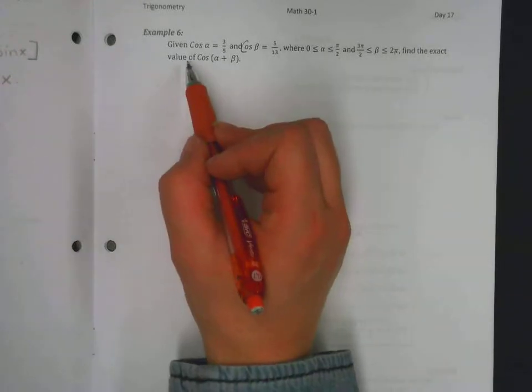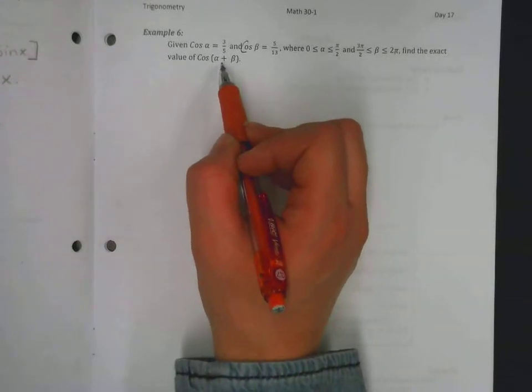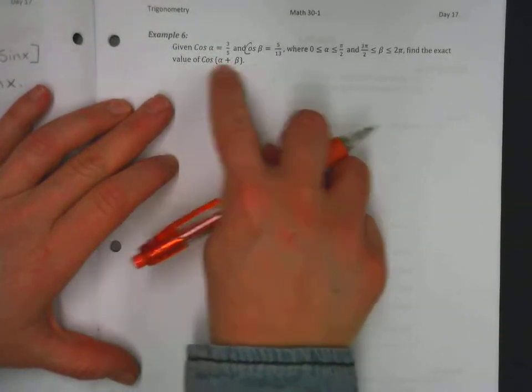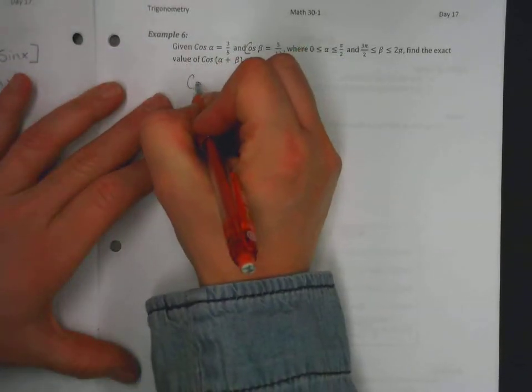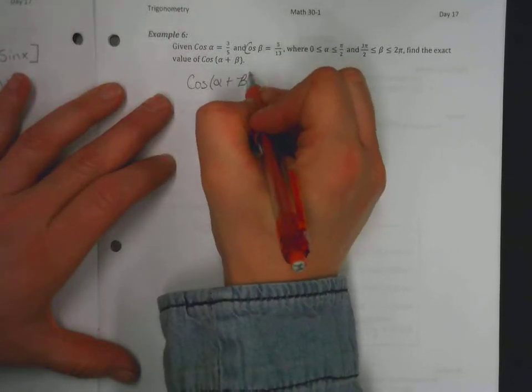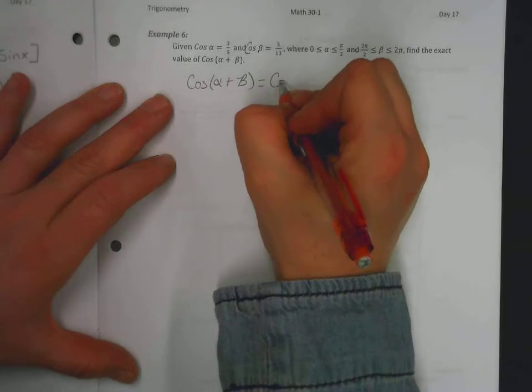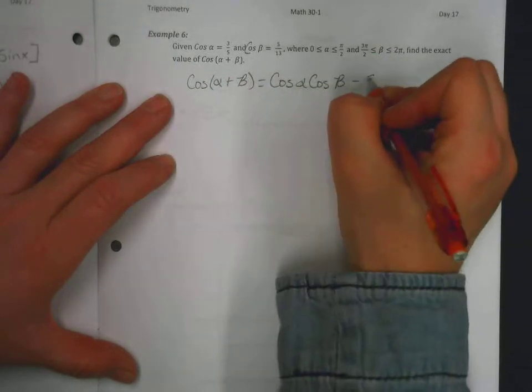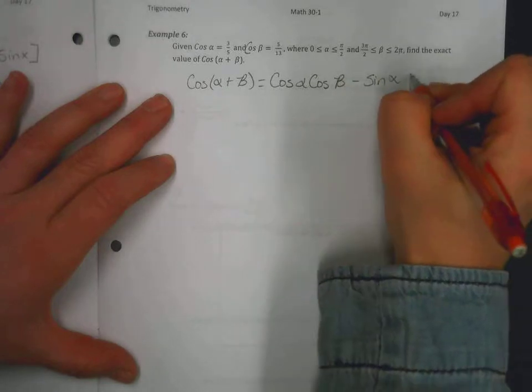Find the exact value of cos of alpha plus beta. All right, so let's expand this expression first. This is my sum and difference identity. So I get cos of alpha, cos of beta, minus sine of alpha, sine of beta.